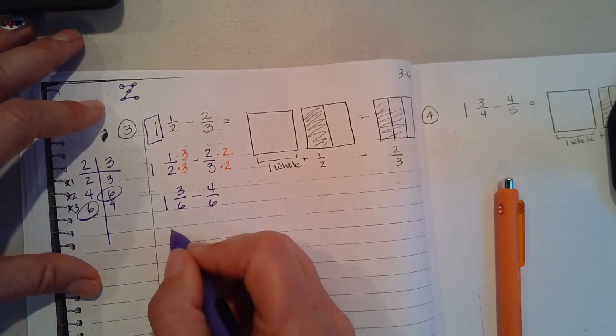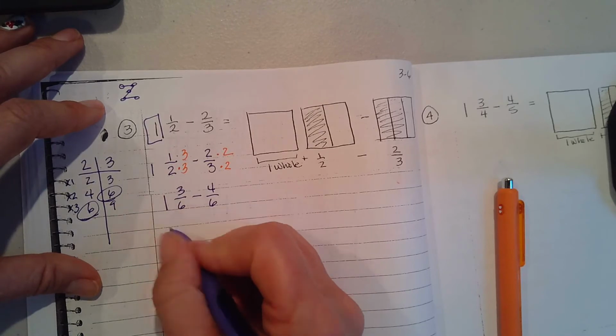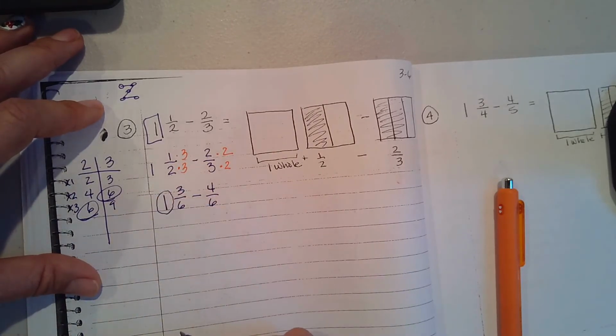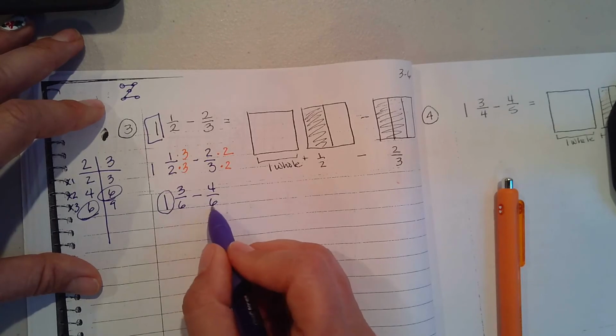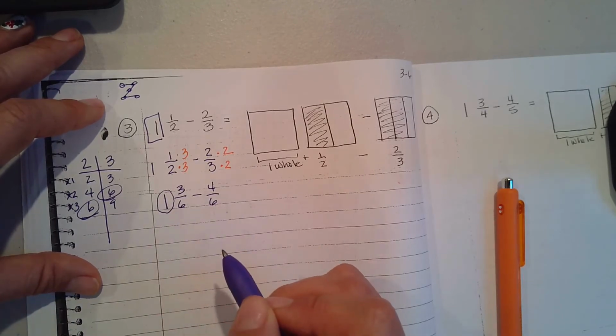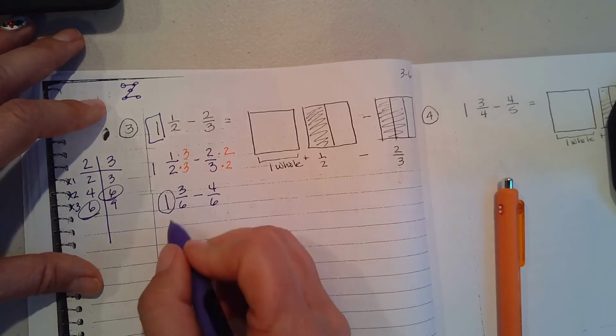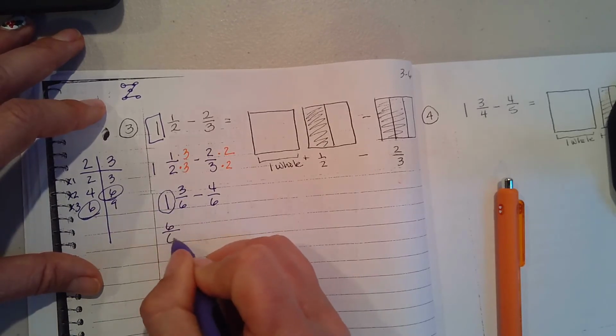And so the next step is what I like to do is I'm going to now change my whole number. And what am I going to change my whole number into? Remember, it has to match your common denominators here. So because it's a whole number, it has to be the same number on the top and on the bottom.